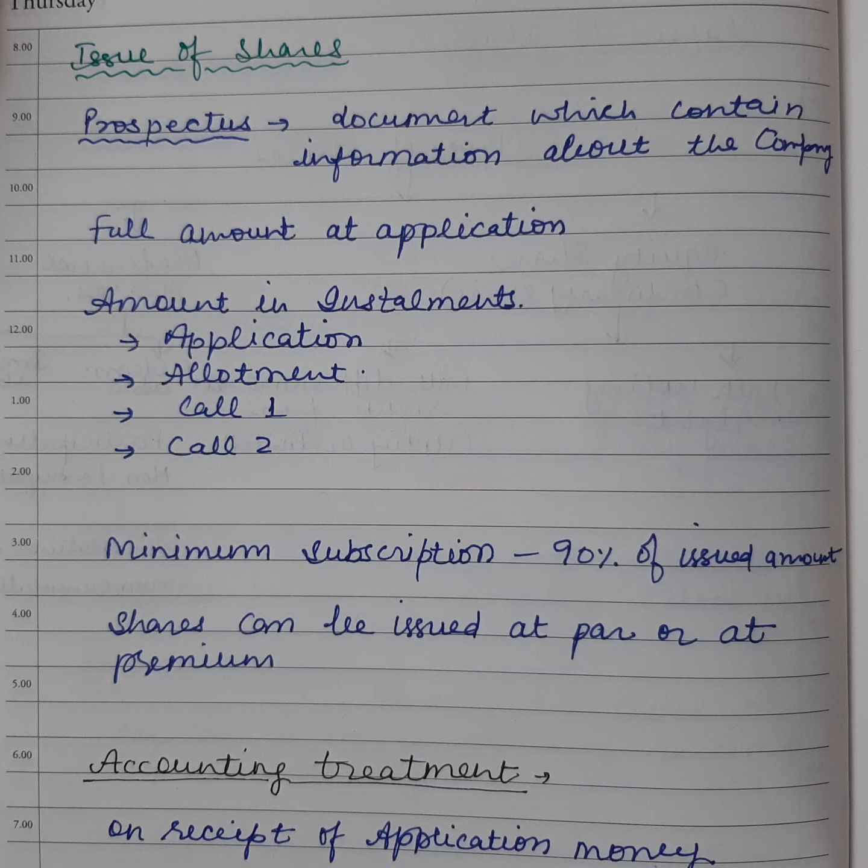The company has an option: either it can get the whole amount of the share issued at the time of application, or it can receive that amount from the public in installments. So if the company decides to receive the amount in installments, it can receive some amount at application, some amount at allotment, some amount on call 1, some amount on call 2, and so on.